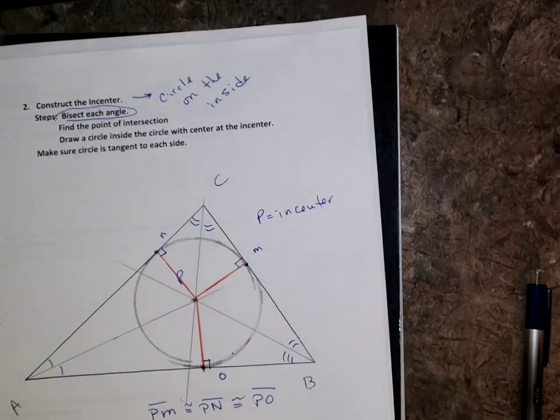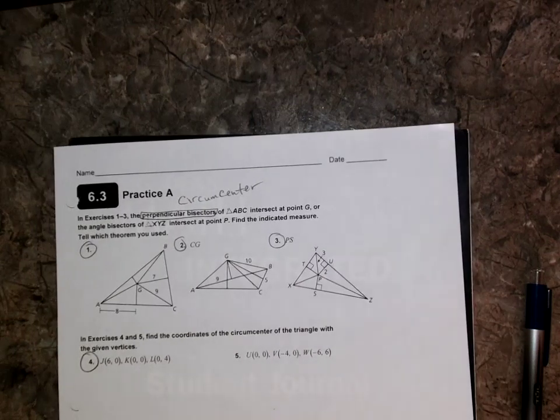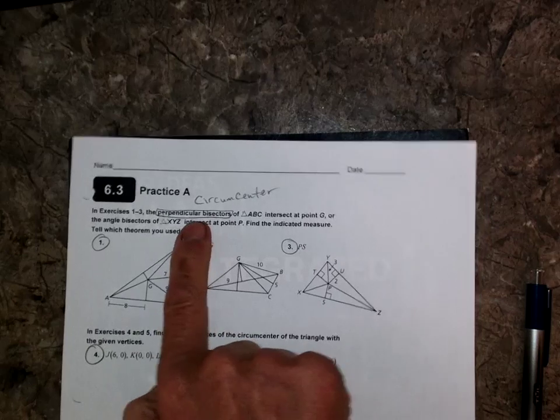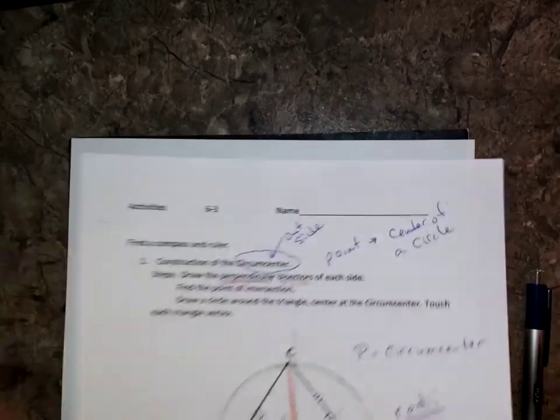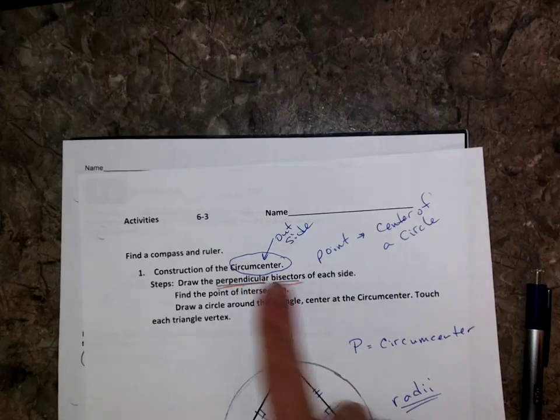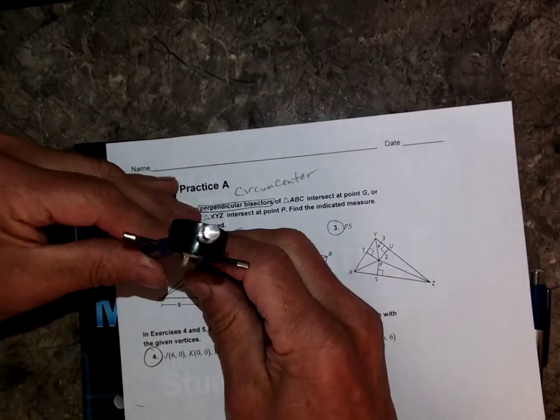If we take a look at our notes, what the book doesn't do, which I think is kind of a bummer, is talk about perpendicular bisectors. Hold on, let me look at my notes. Perpendicular bisectors, ah, that's my circumcenter, right? If I were to draw the circle on the outside of this, it becomes pretty obvious what I'm looking for.